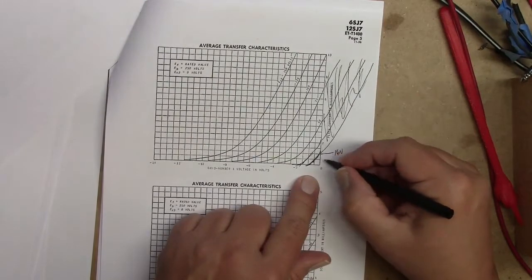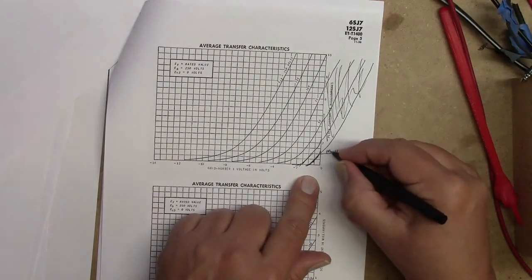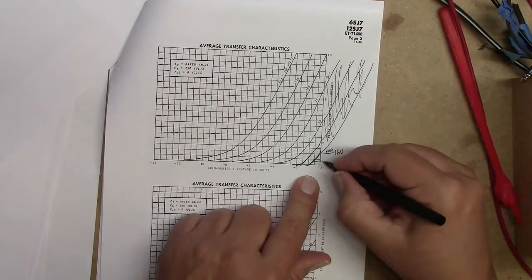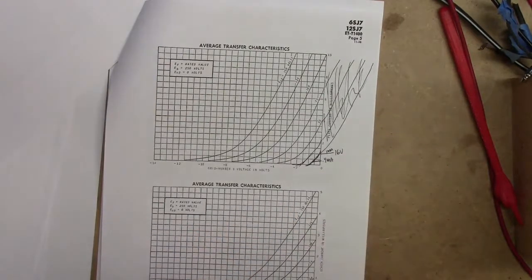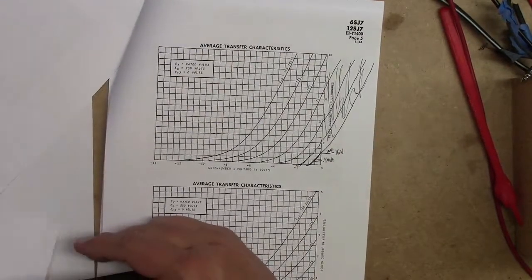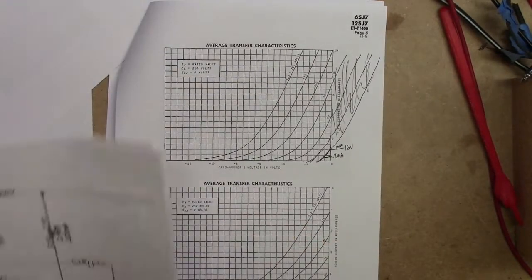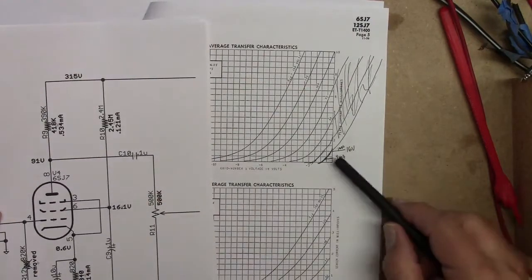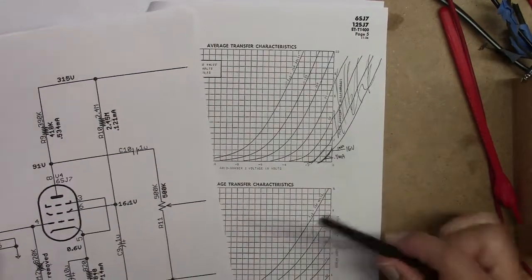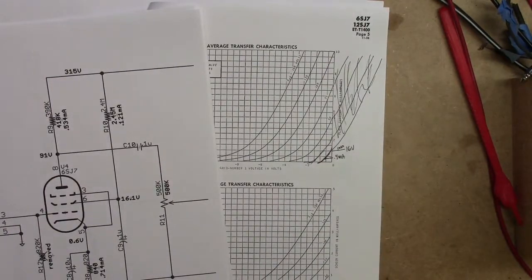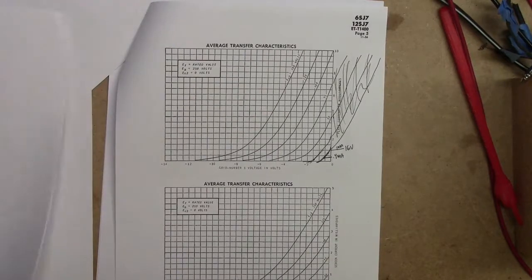This value is 1. This is 1 milliamp here. So right here we are probably about 0.4 milliamps. All right, now I'm a little bit higher than that. On my measurements, I measured the plate current at 0.54, so I'm close. It is down in here somewhere, way down in here. I'll give you a spoiler for the next video.